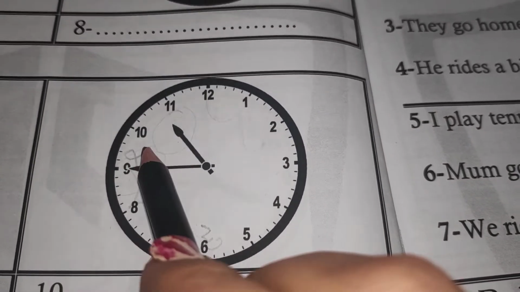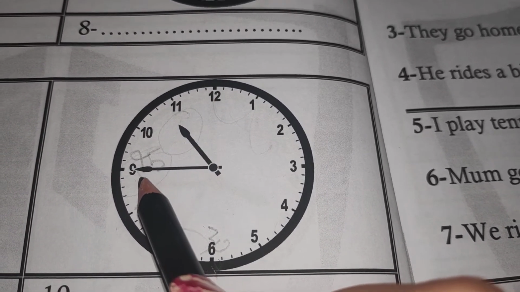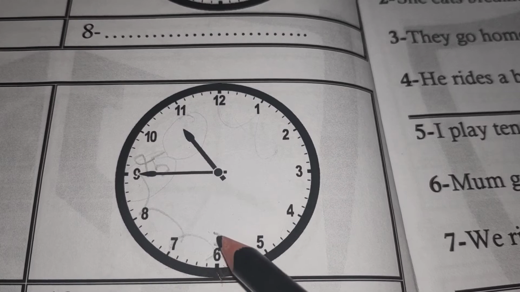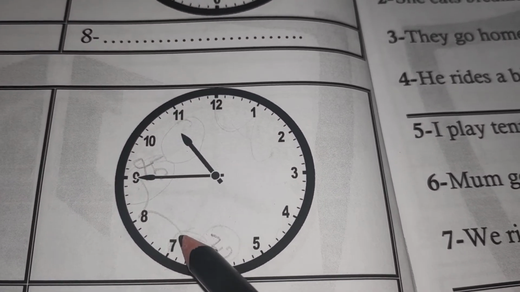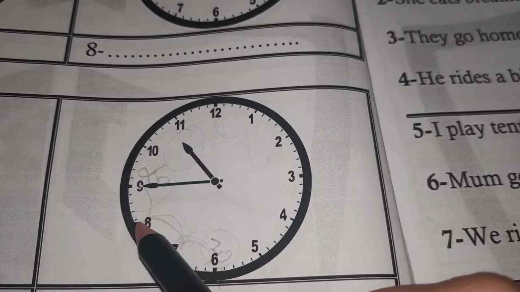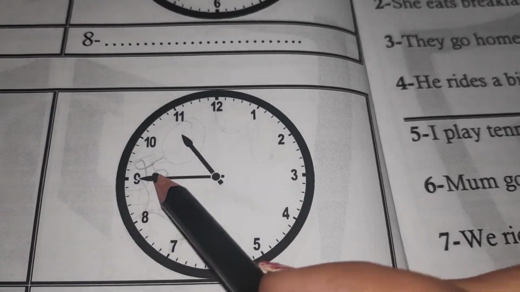So here 45 minutes. How did we do this? We said 30, add 5, 35, add 5, 40, add 5, 45.